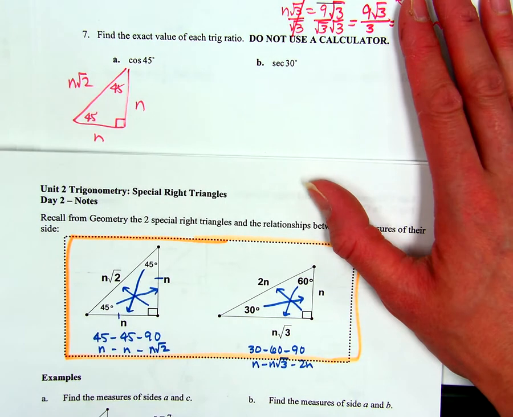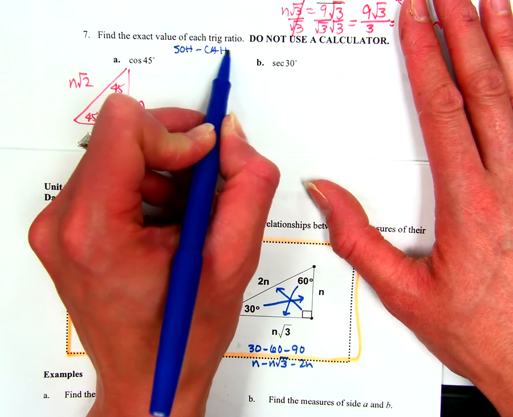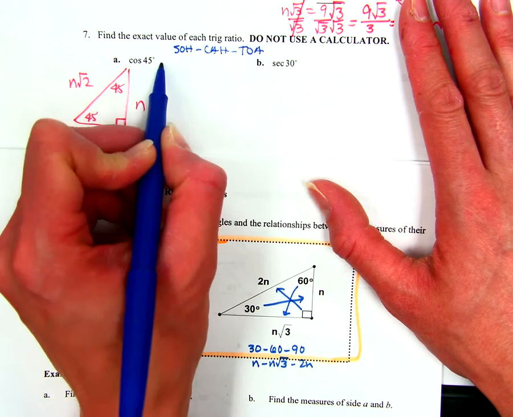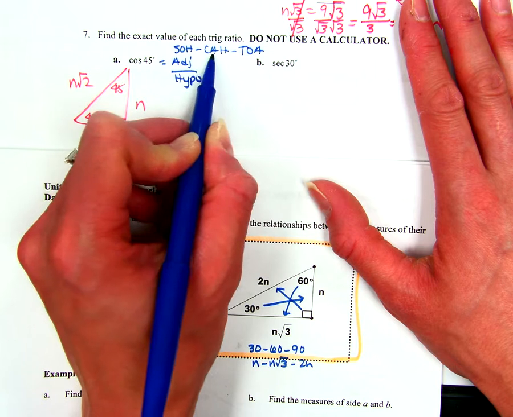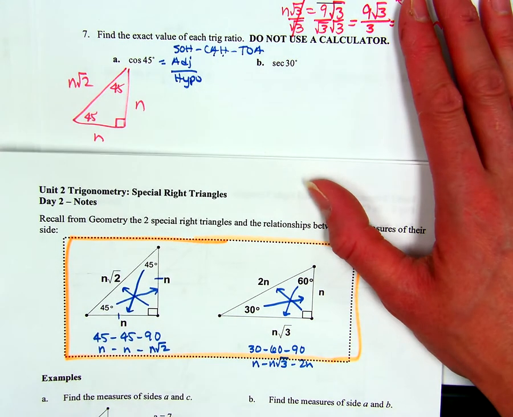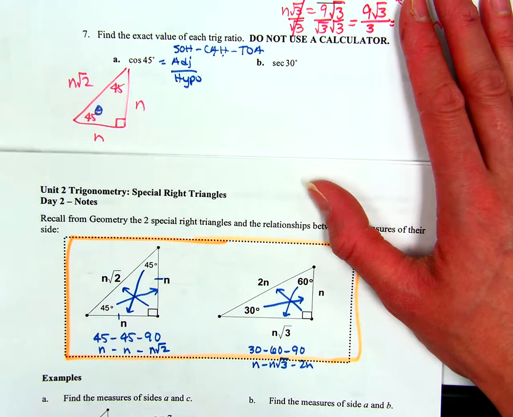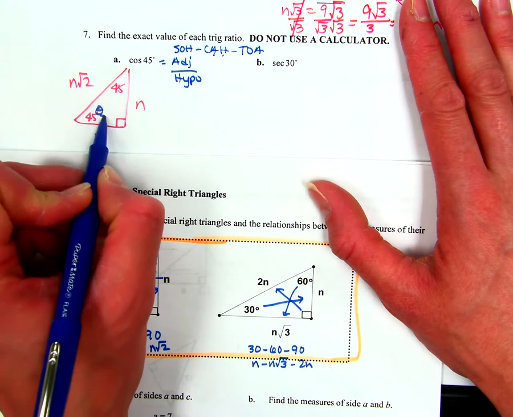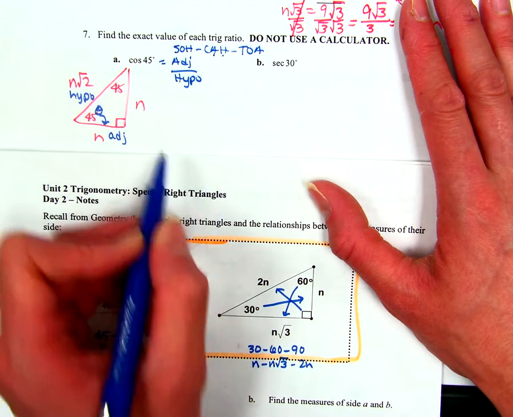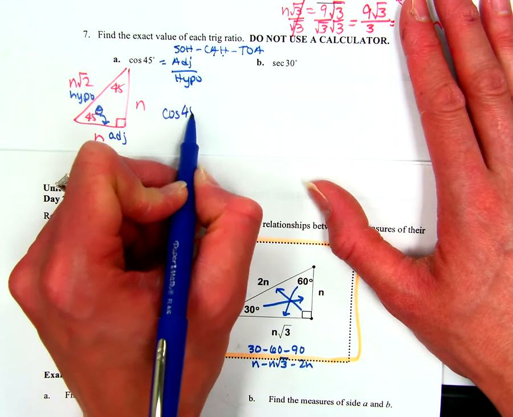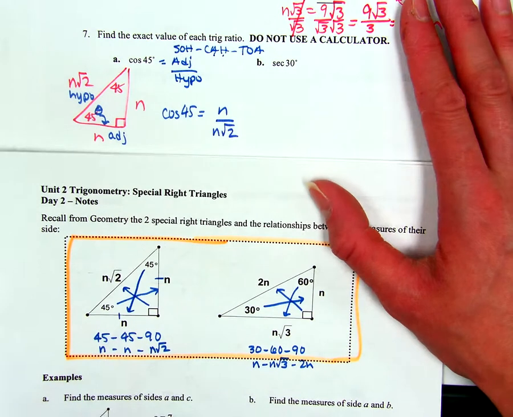Now let's think about what our SOHCAHTOA told us from yesterday. Cosine is equal to the adjacent over the hypotenuse, because A and H stand for adjacent and hypotenuse. Let's put theta by one of your 45-degree angles. It doesn't matter which one. I need my adjacent side, and I need my hypotenuse, and you're just going to make a ratio. So cosine of 45 is equal to n over n root 2.